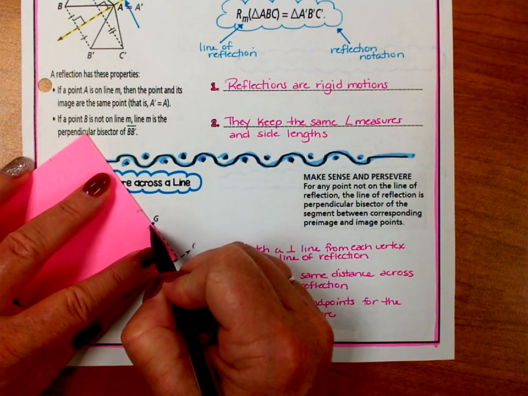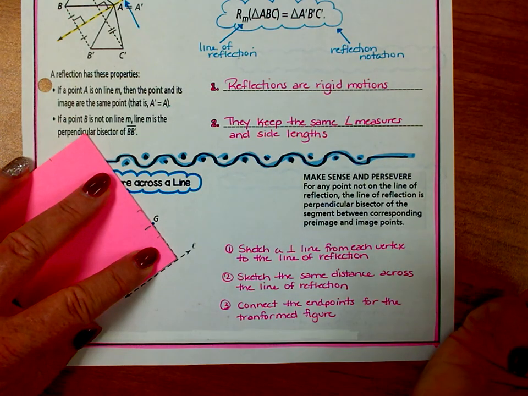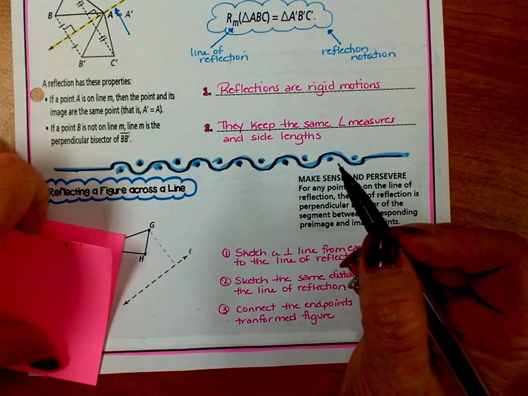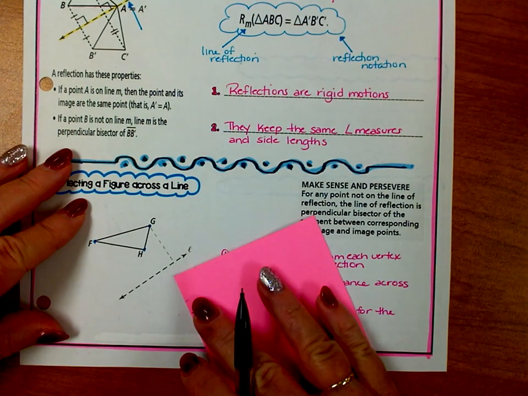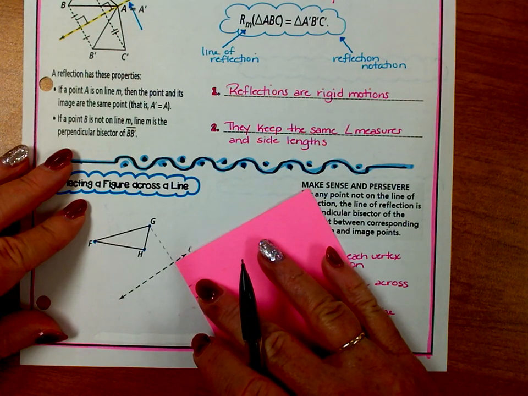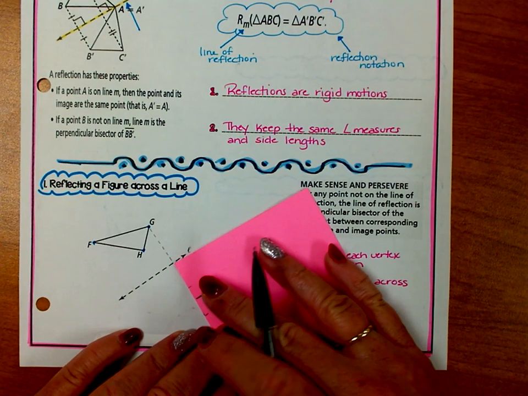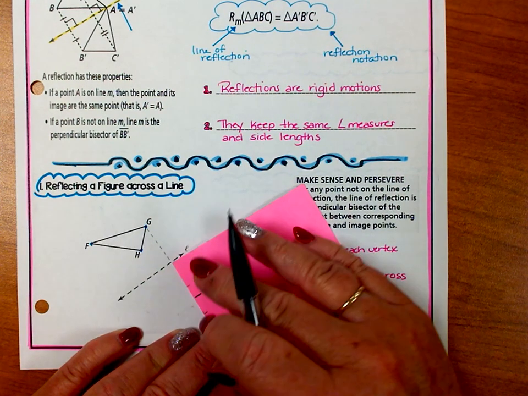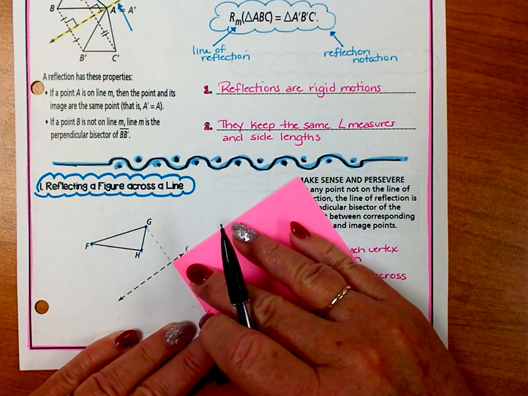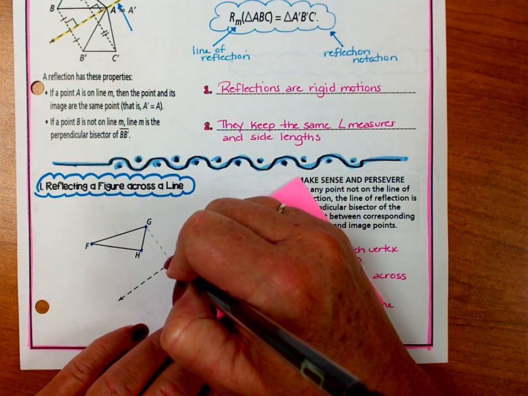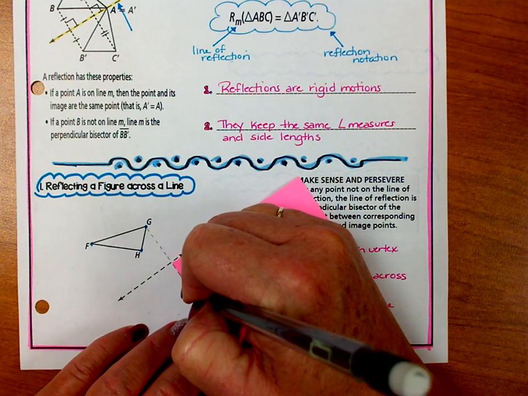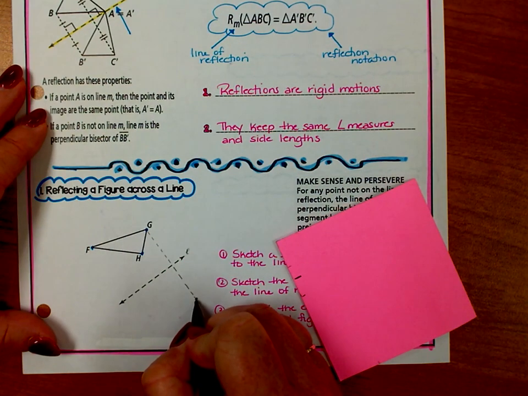I'm also going to make a note that that's how far I went. Okay, now I can flip this over, line it up again, and continue my line so that it is still perpendicular. I'm going to go the same distance, which is right here, to that point.